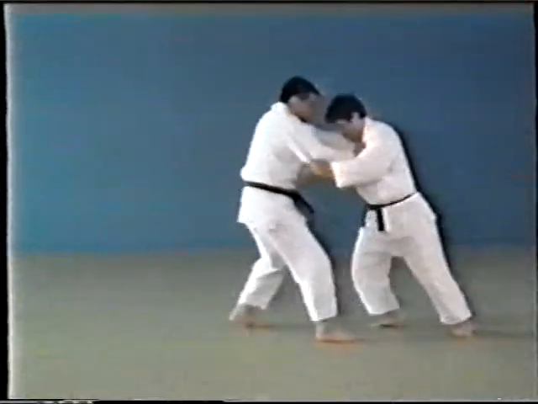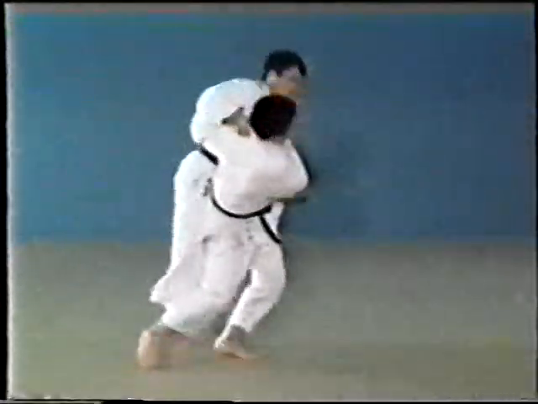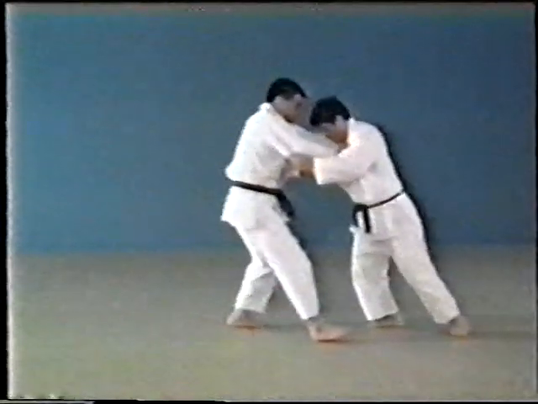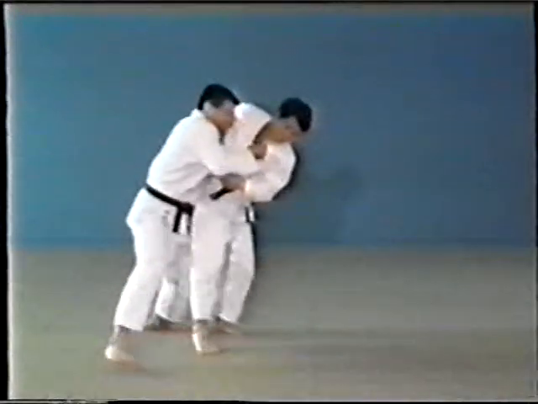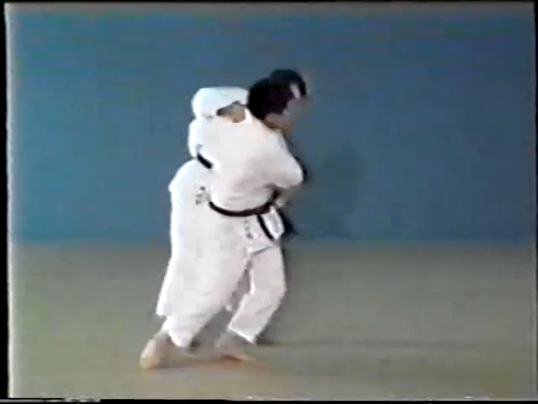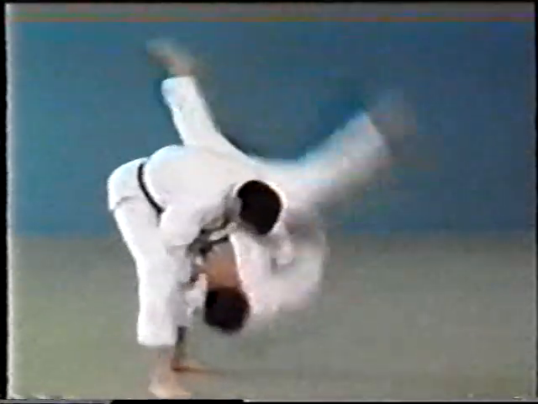Here, the opponent's Hanegoshi is turned into Or Goshi. Pull your opponent's waist close as he attacks with a Hanegoshi. Step up close with both your feet and throw using the Or Goshi technique. This is not Utsuri Goshi.